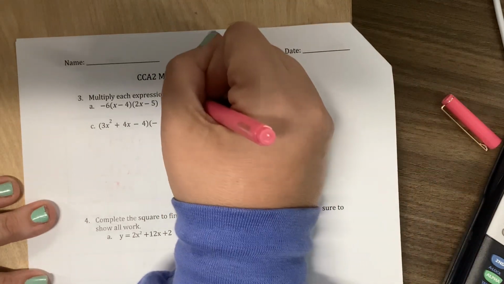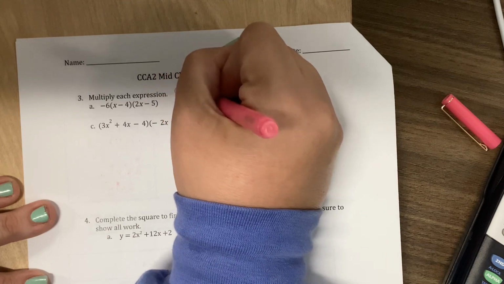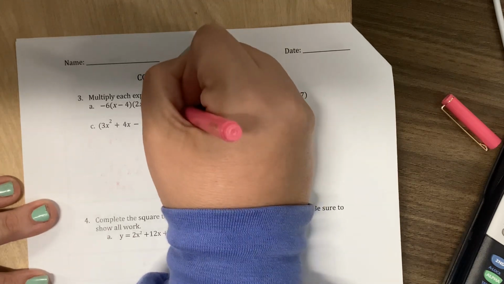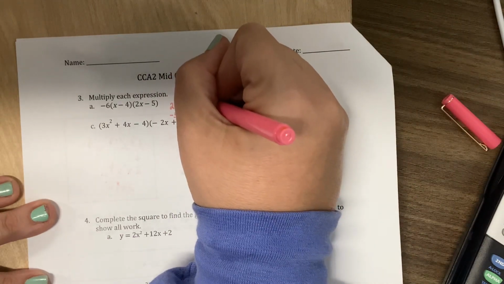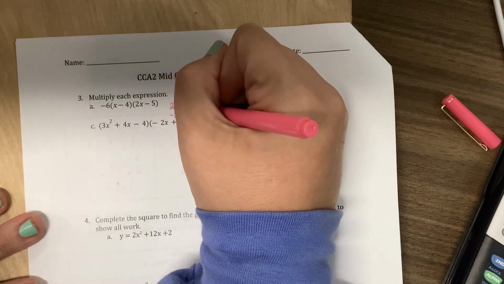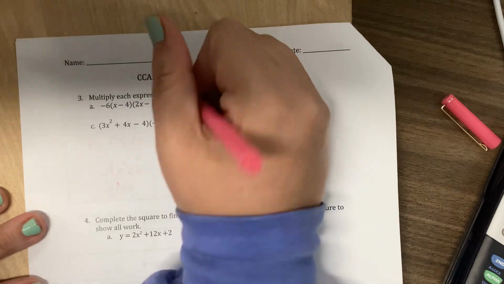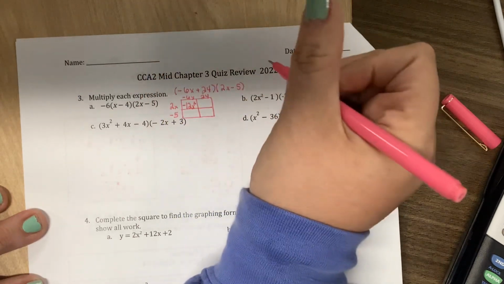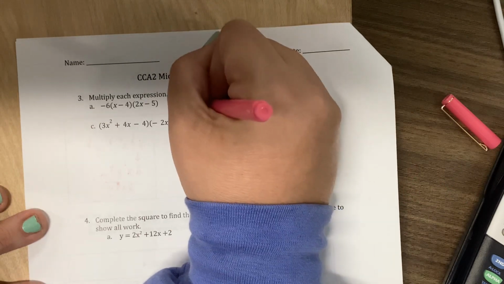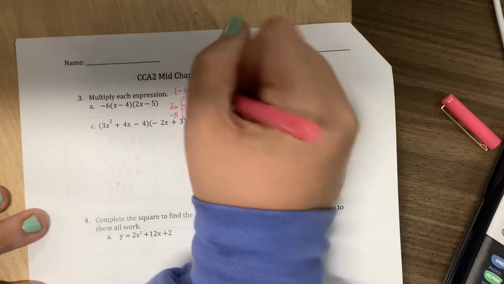And so if we put this negative 6x and the 24 on top and the 2x minus 5 on the side, negative 6x times positive 2x is negative 12x squared. 2x times 24 is 48x.